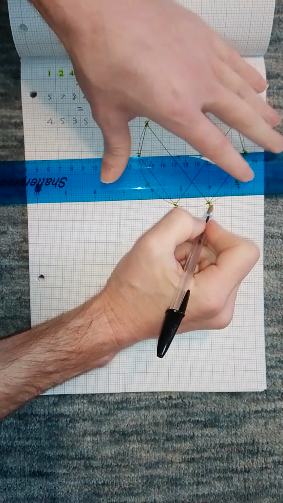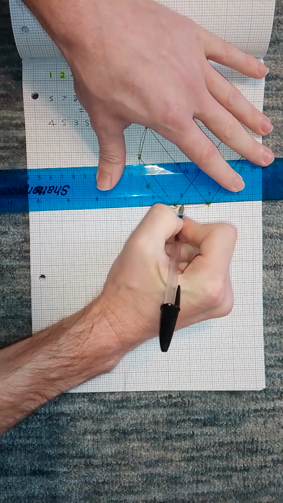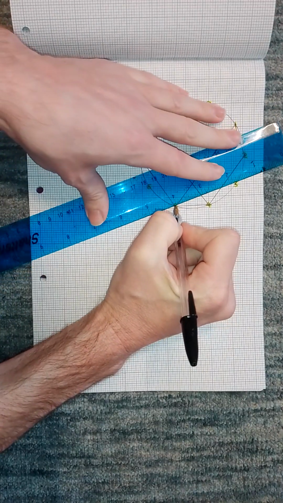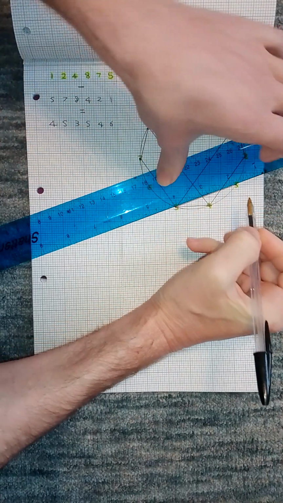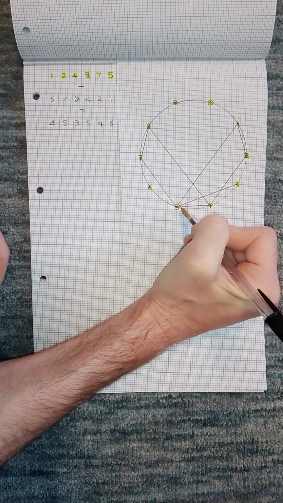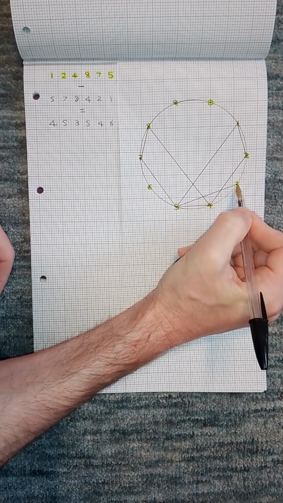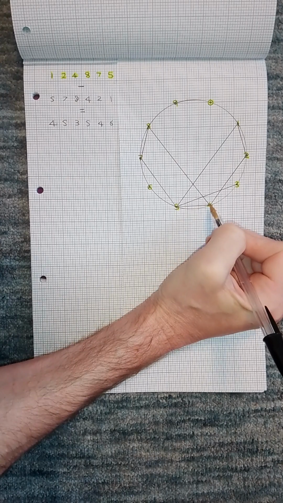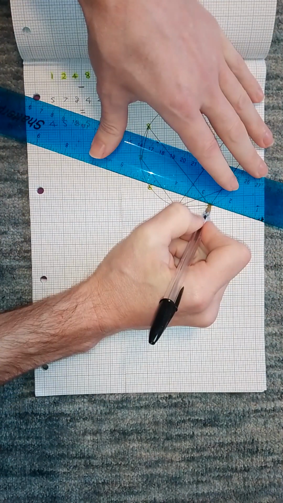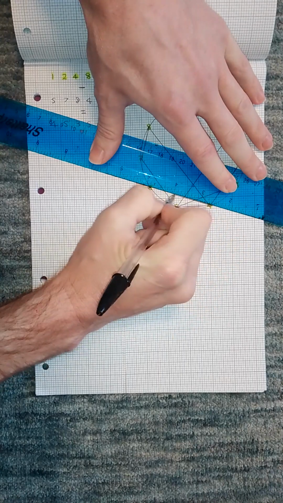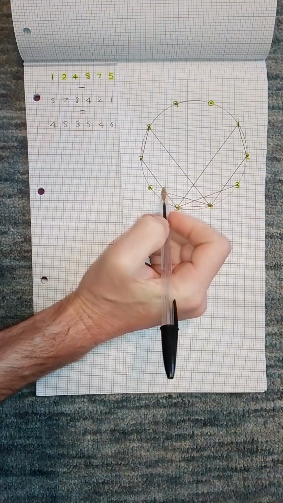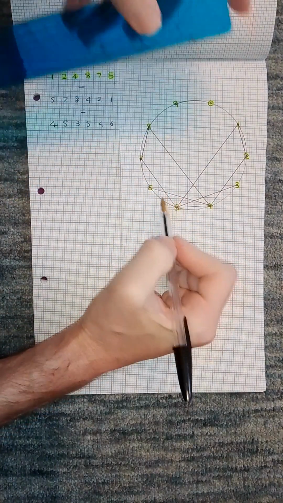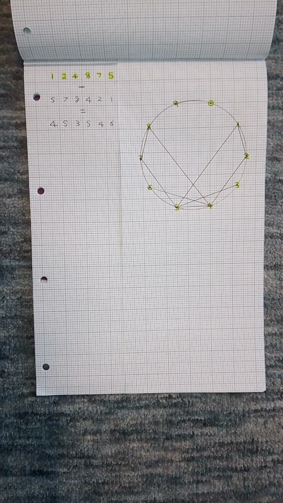Draw it on. So 4 to 5. 5 to 3. 3 goes back to 5, so we don't need to draw that on because it's already drawn on. 5 goes back to 4, already drawn on. 4 goes over to 6. Just follow the number all the way back to the beginning again. And 6 loops back to 4. So just straight back down again. So that's that one done.